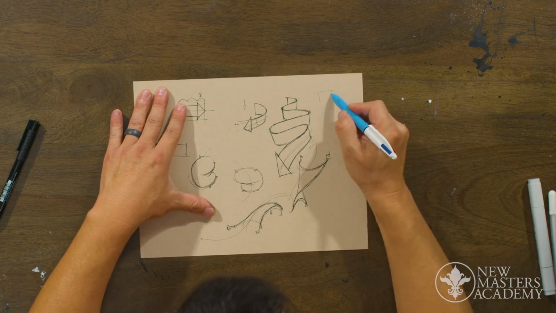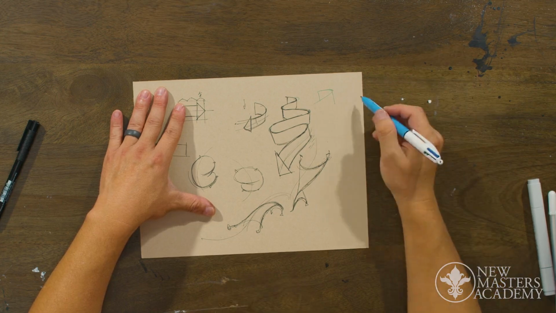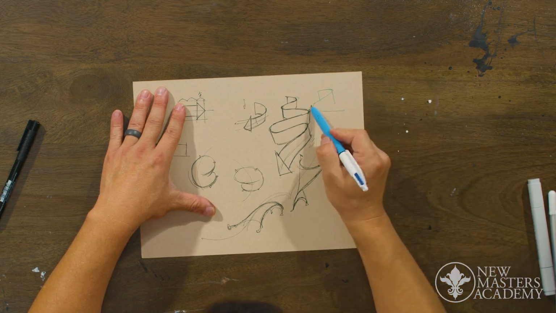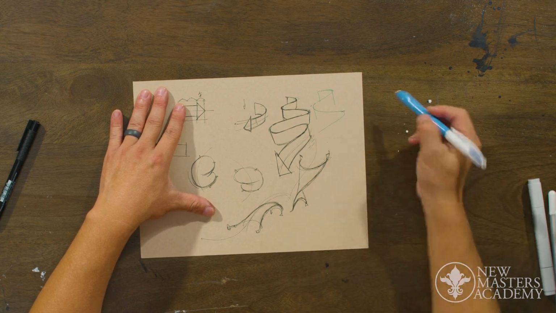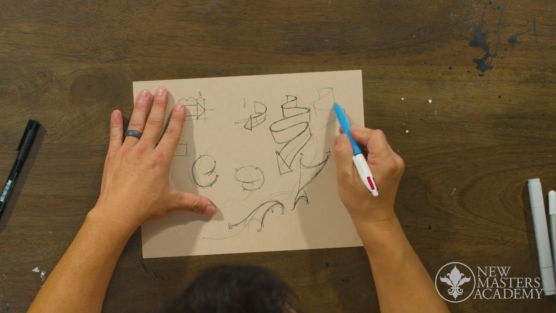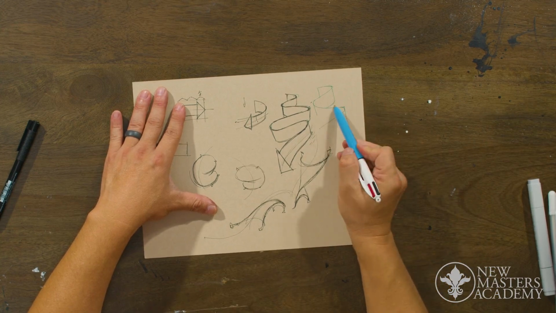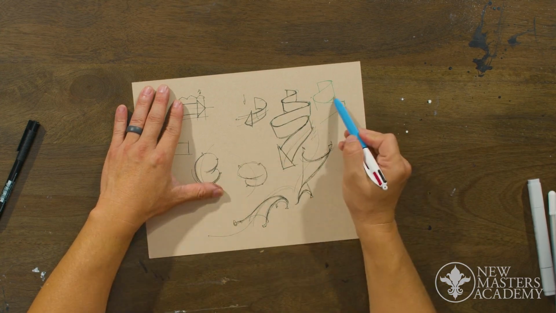So I swing over. That's basically an apex. I'll draw a straight line down. I'll curve over. That's an apex. I draw a straight line down. And one thing is very important: I want to show the bottom, a little bit of that negative space.